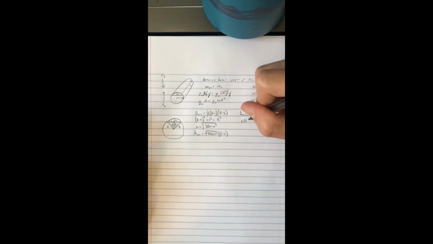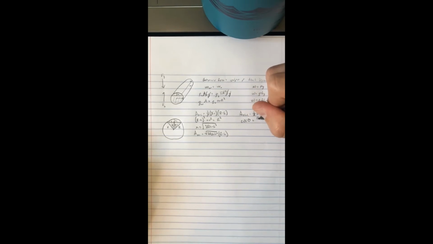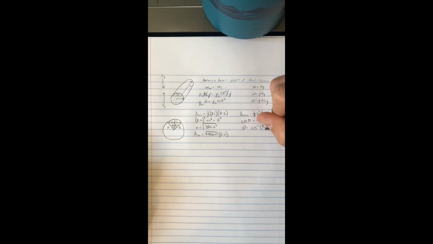Using trig, we can say the cosine of theta is equal to R minus H over R, and theta is equal to arc cosine of R minus H over R. Substituting that back, we have the area of the slice is equal to R squared arc cos of R minus H over R.